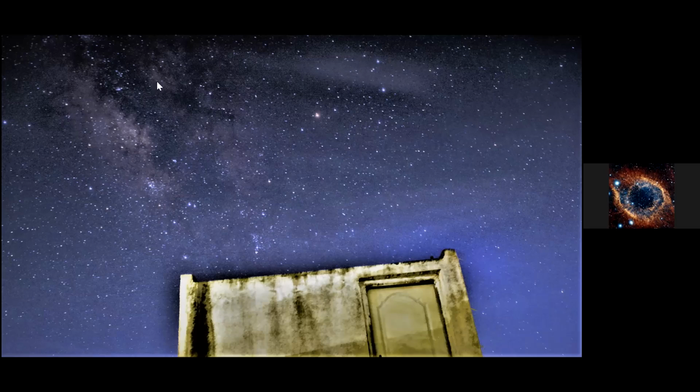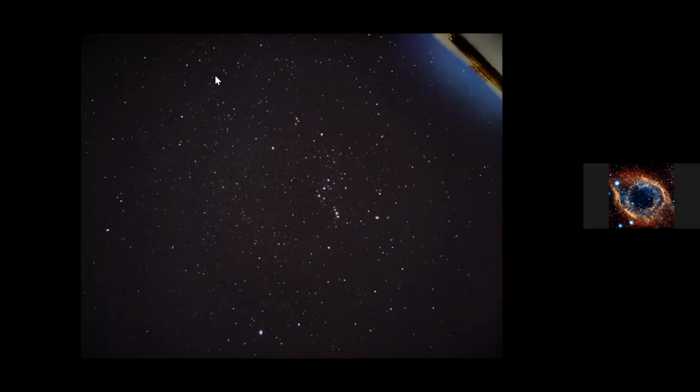This is the thicker, bigger, brighter part of the Milky Way, and it lies close to the Scorpio region. There is another very thin, faint part of the Milky Way which runs like this near Orion, but it's not bright enough to get captured by any camera.